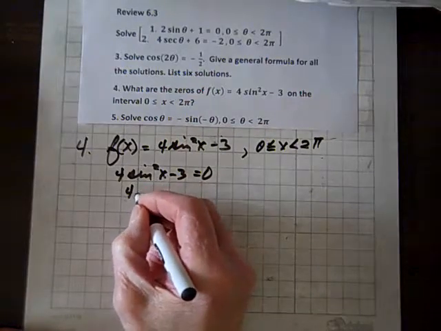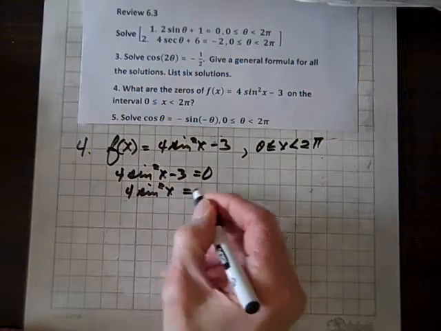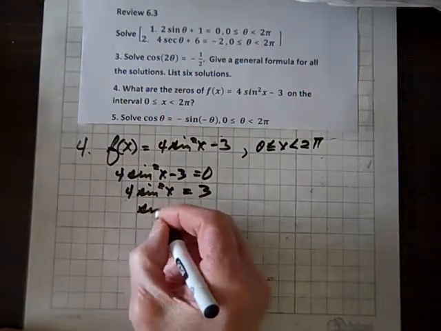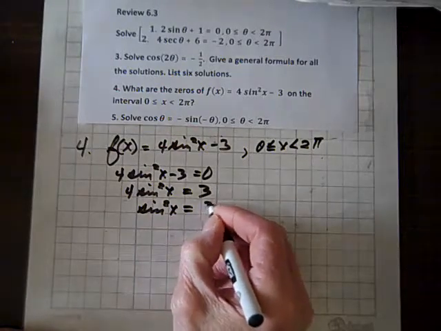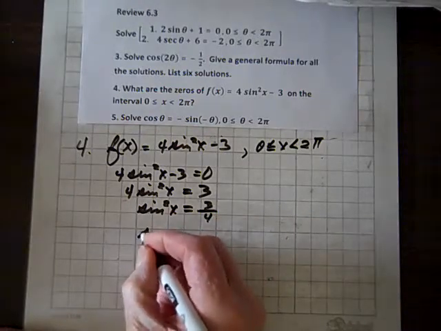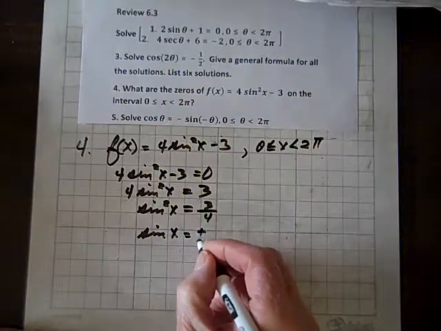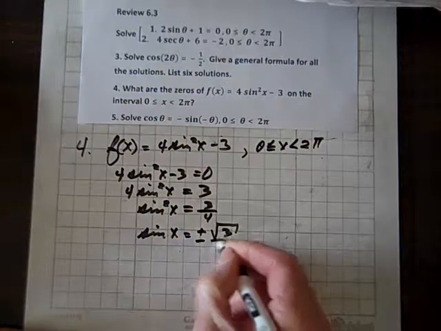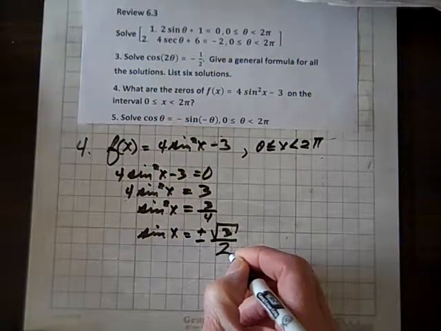So we get 4 sine squared x, adding 3 to both sides, equals 3. Now we'll divide both sides by 4 and we get 3/4. So now, using the square root property, sine x equals plus or minus the square root of 3 over the square root of 4, but the square root of 4 is 2.